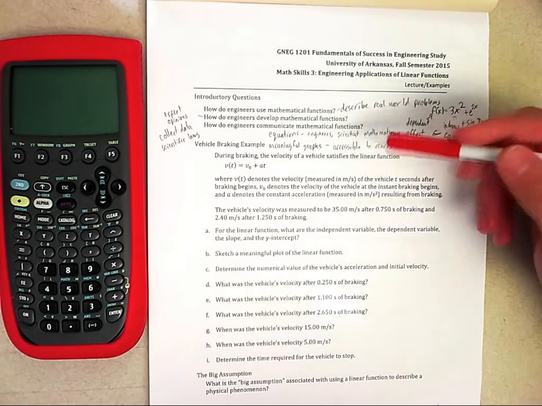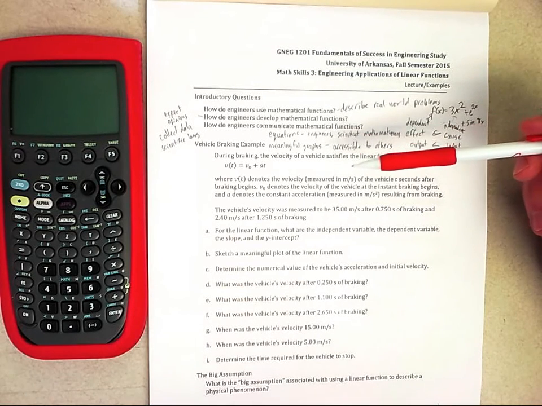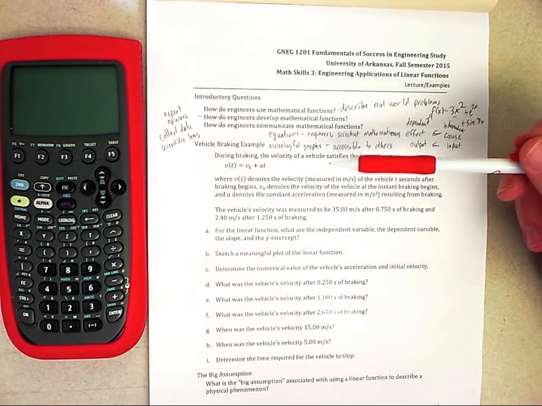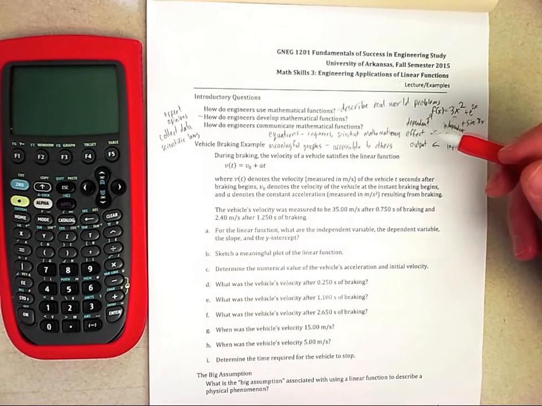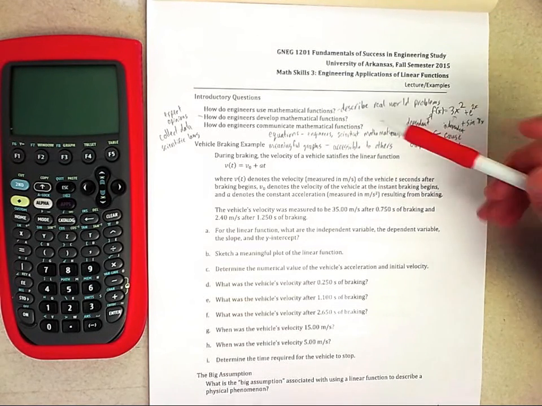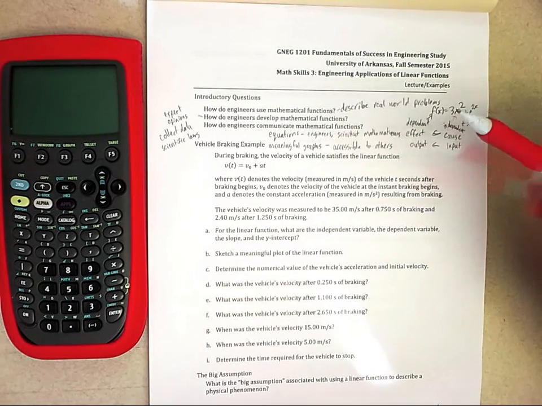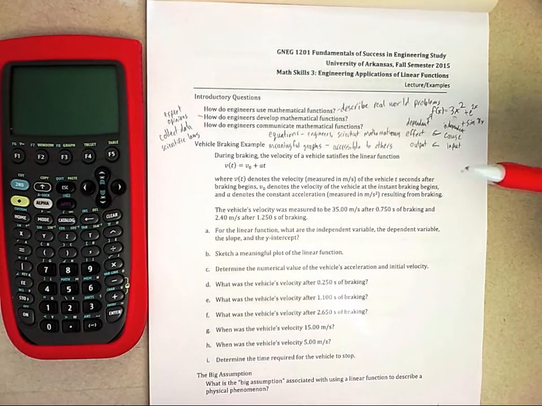To make them meaningful, we have to do important things like label them. What are the units on these things? What is the slope, perhaps? Where does it intercept? What happens when it's zero? Things like that. We'll talk about exactly what goes into that. But graphs are usually how we send things out into the general community.